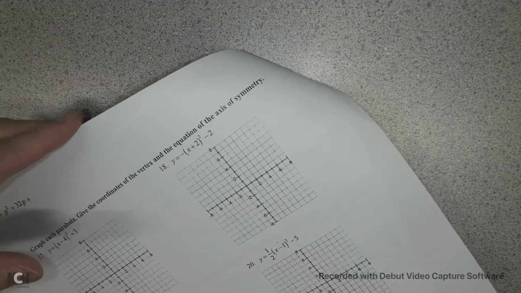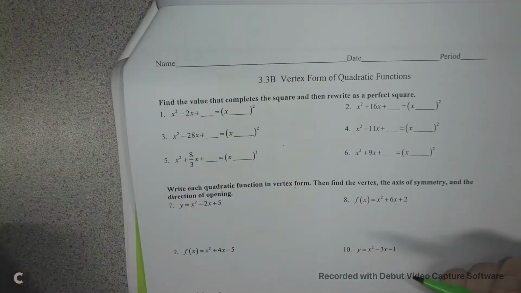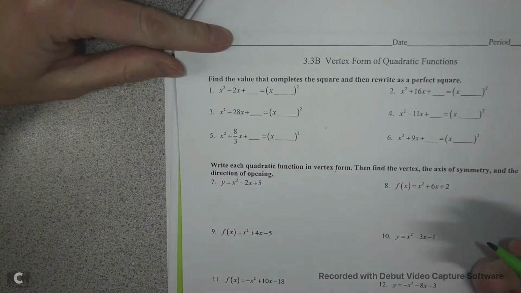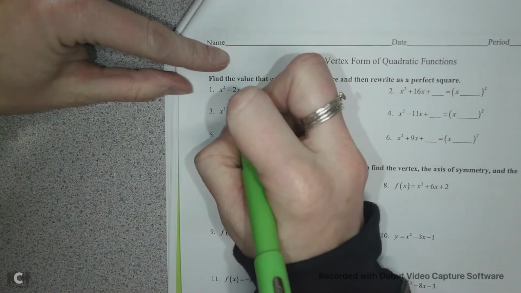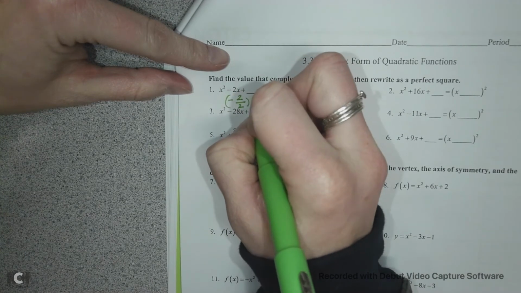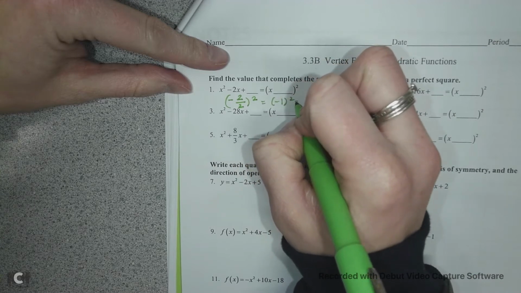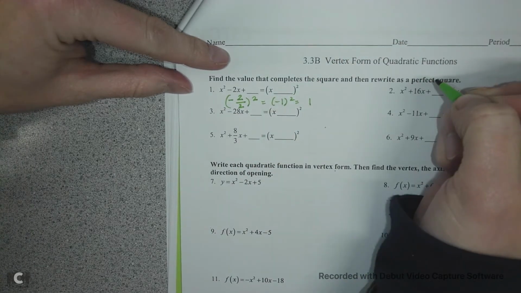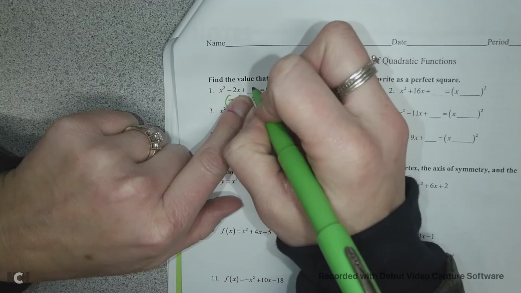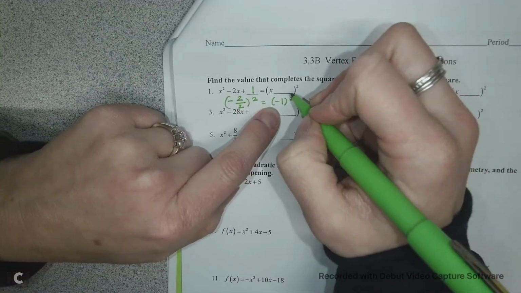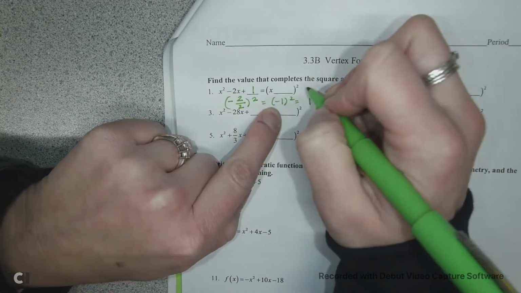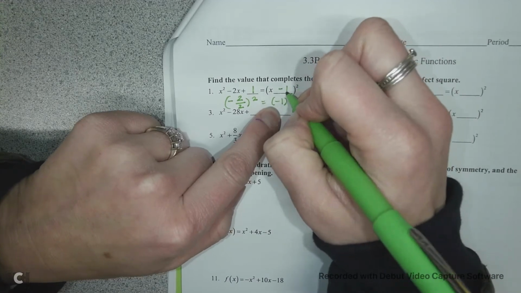Oh, sorry, it's this way. Okay, so we start by completing squares and practicing that. So we're going to do negative 2 divided by 2 and then square that. Well, negative 2 divided by 2 is negative 1, and negative 1 squared is 1. So my full number goes to complete my square, and then my factored answer is whatever's on the inside before I square, so minus 1.